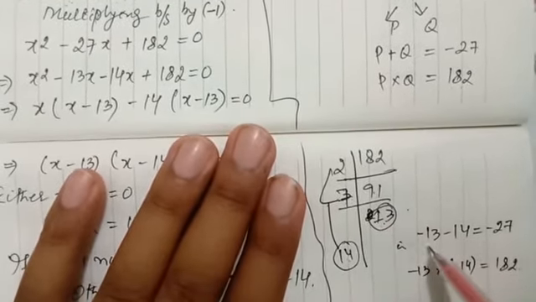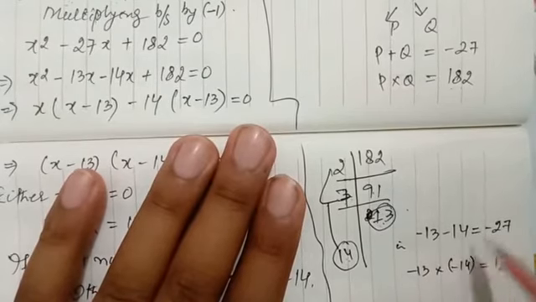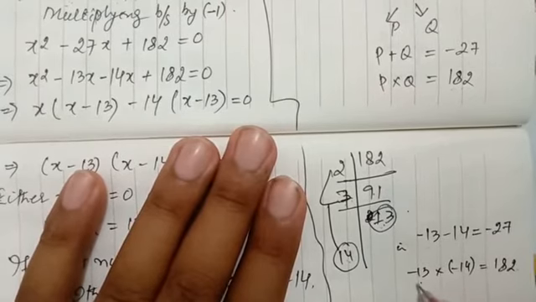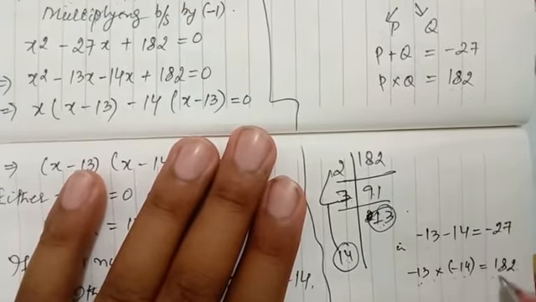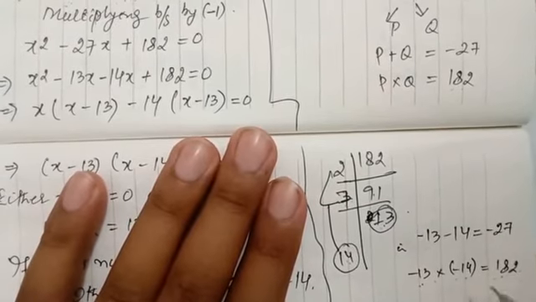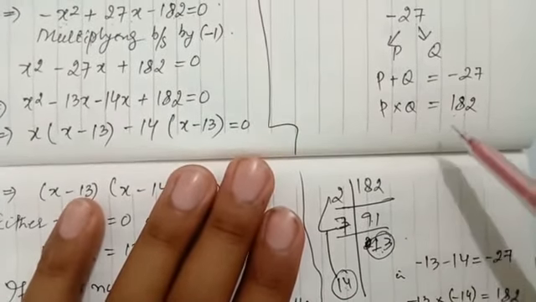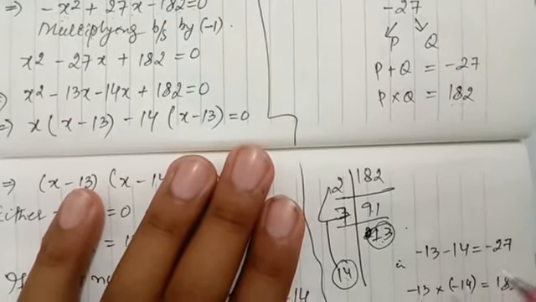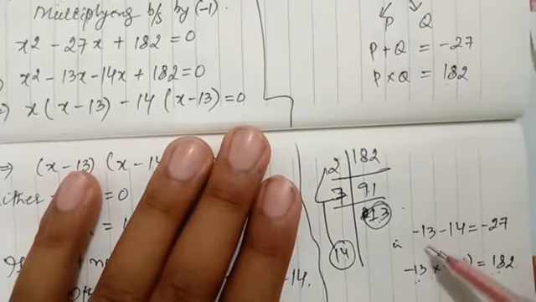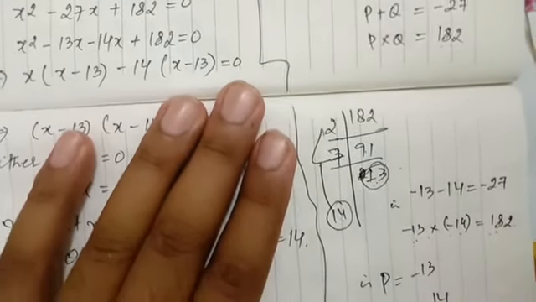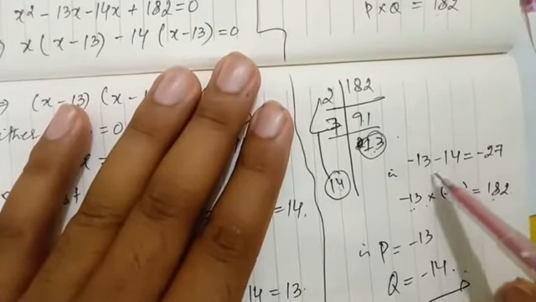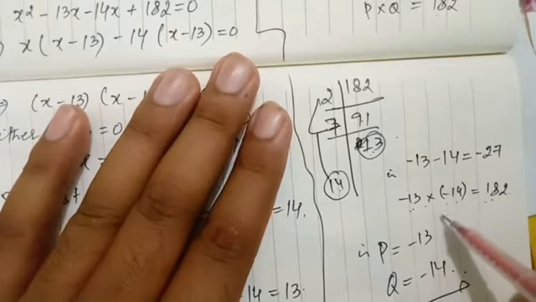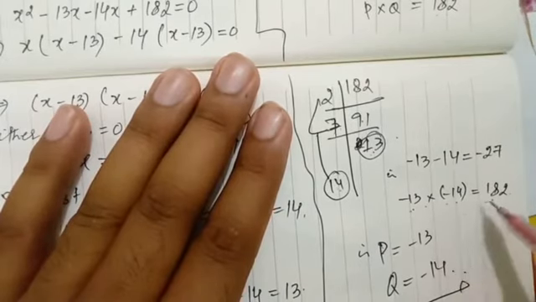When I see minus 13 and minus 14, the sum is minus 27, and minus 13 into minus 14 is 182. What I require is the terms p and q such that the sum is minus 27. So p is minus 13 and q is minus 14, because when I add the two terms I get minus 27, and when I multiply I get 182.